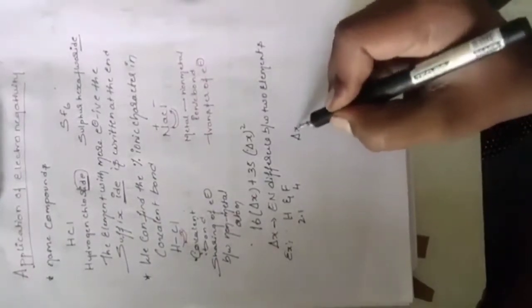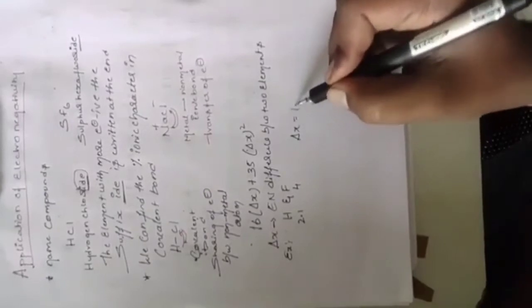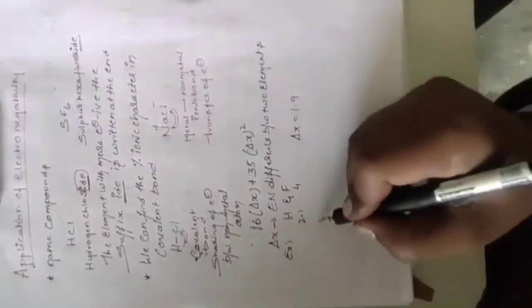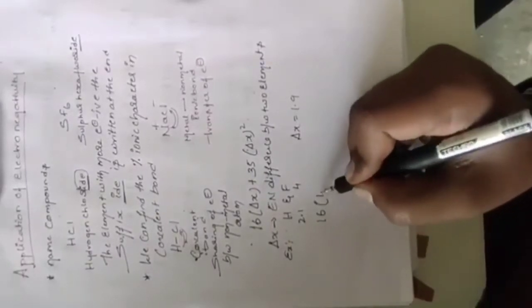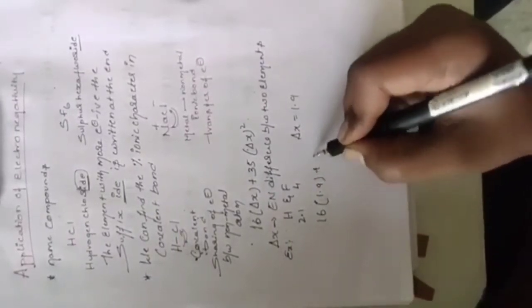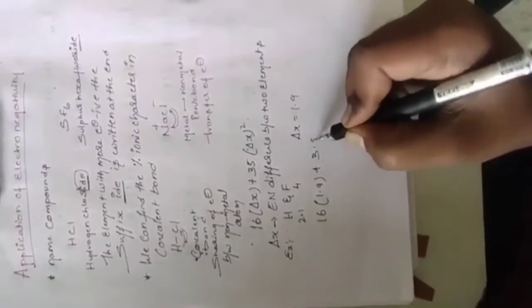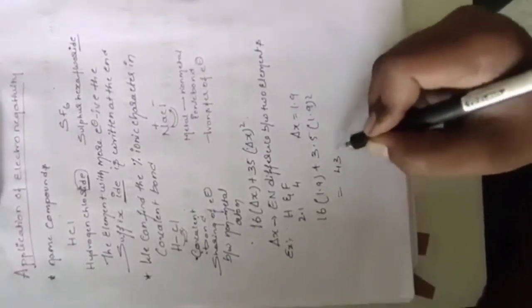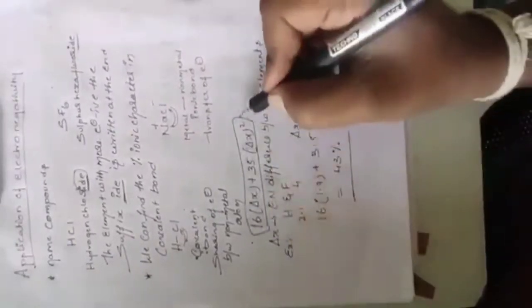If you put delta X equal to 1.9 in this formula, 16 into 1.9 plus 3.5 into 1.9 whole square, we get 43%. By using this formula, we can find the ionic character in the covalent bond.